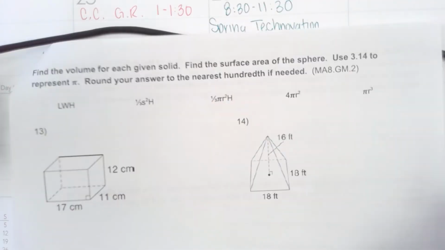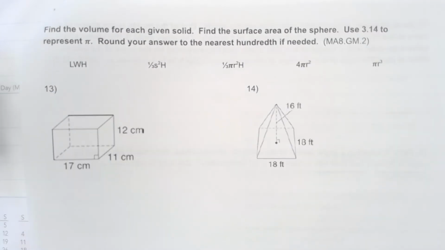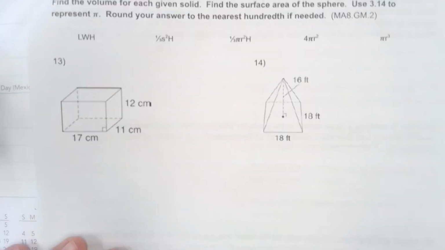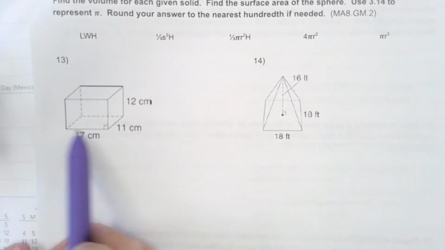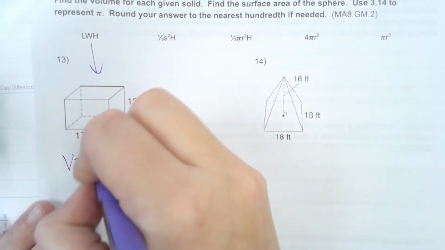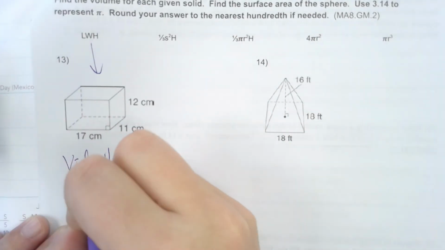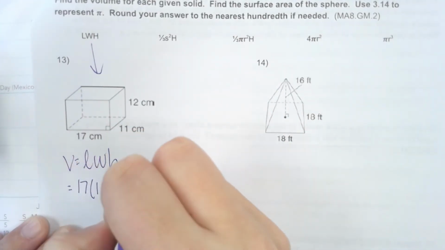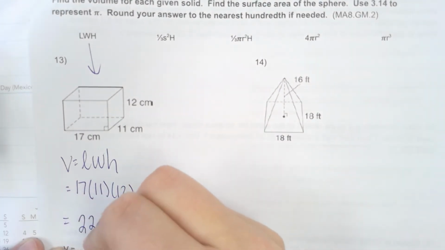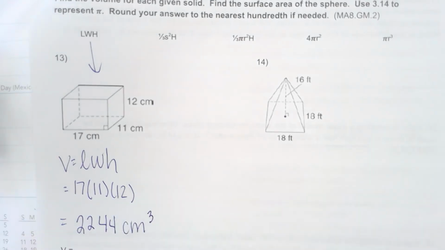All right, and then next page, you need to find the volume of each of the solids, and they do want you to use 3.14 for pi. So our first figure is a rectangular prism, and the volume formula of a rectangular prism is length times width times height. So all that we would have to do is take 17 times 11 times 12, and we would get a volume of 2,244 centimeters cubed.